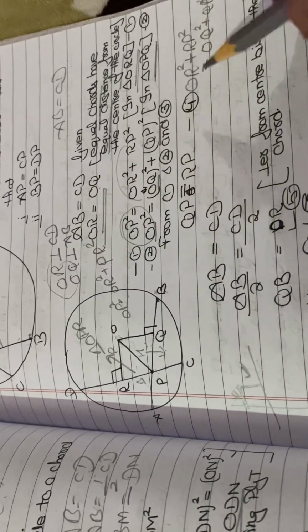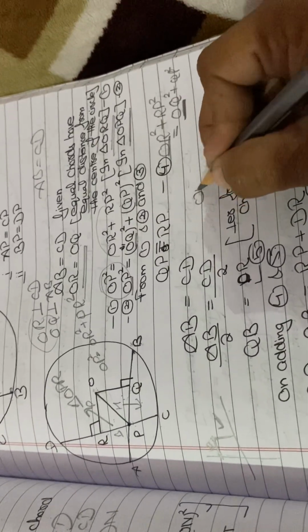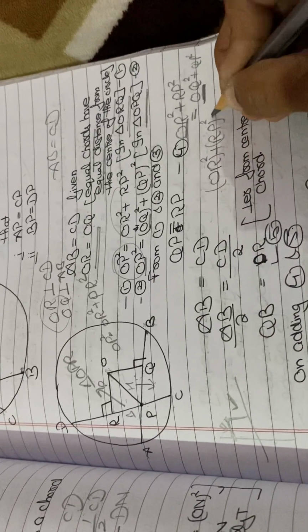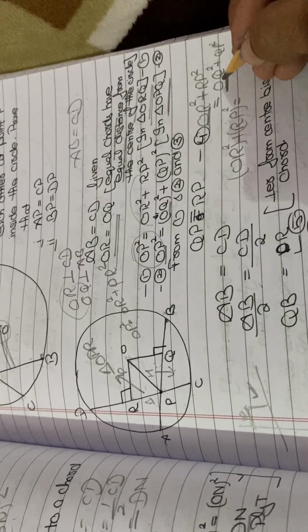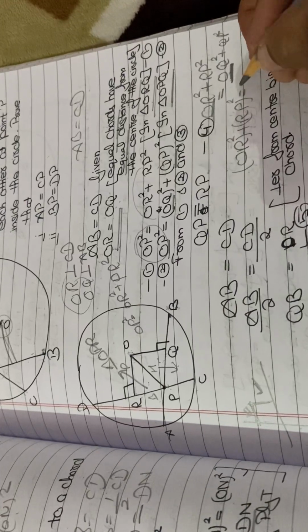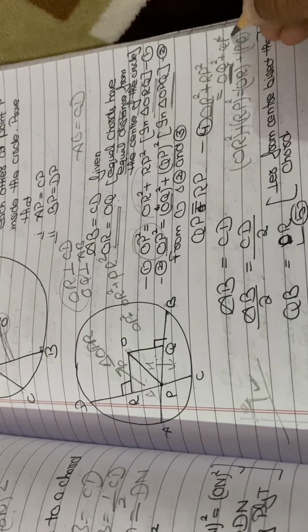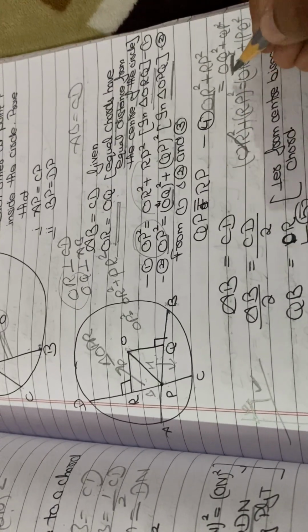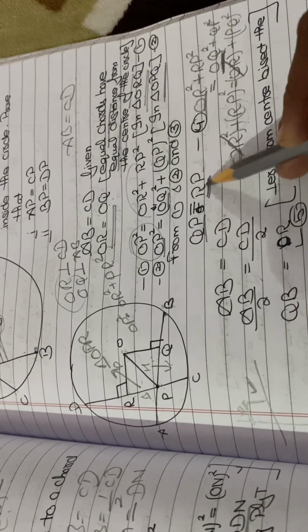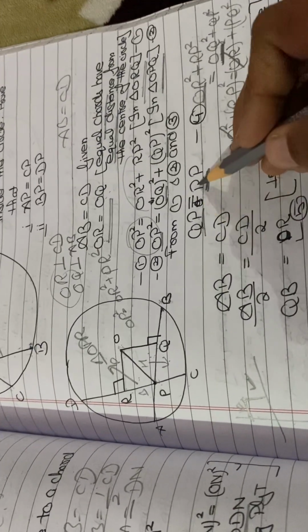Now OR is equal to OQ, so instead of OQ I can write OR. I am going to cancel these terms. What is left is QP square equal to RP square. I can cancel out the square, so QP is equal to RP.